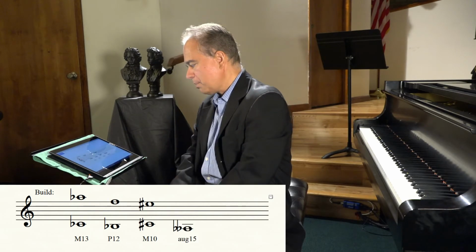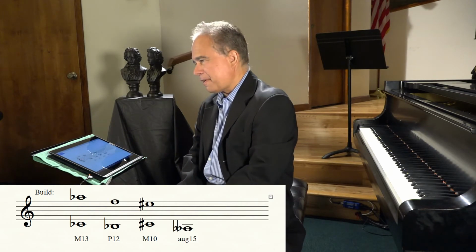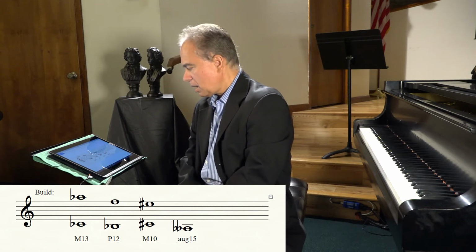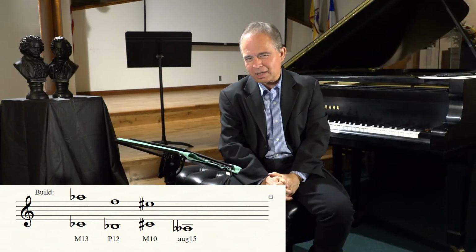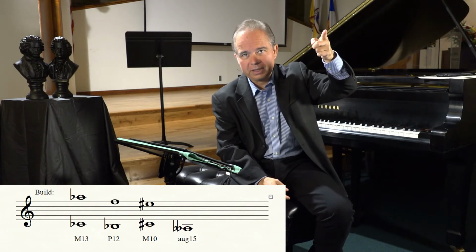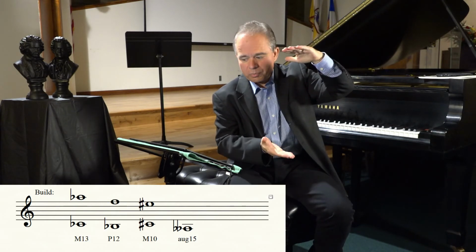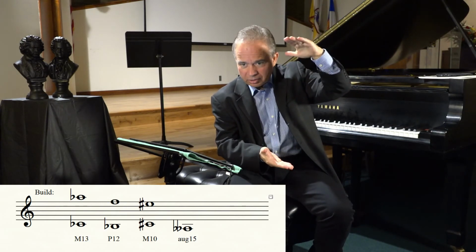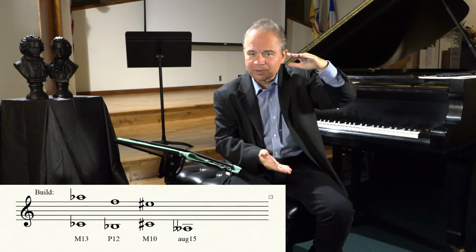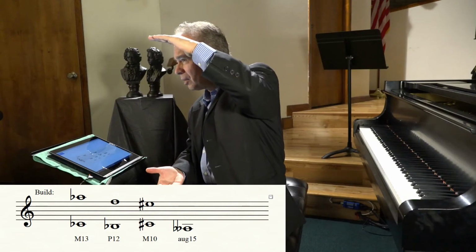Let's do one more, an augmented 15th. Remember 15ths are double octaves, okay? And I'm starting with a pitch A double flat. A double flat to another A double flat will be my perfect 15th, all right? So in order to make it just a little bit larger, augmented, I need to remove one of the flats in the double flat just to bump that a little bit higher.